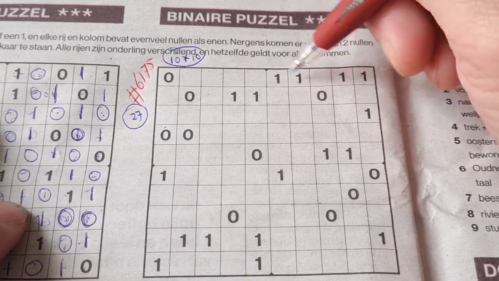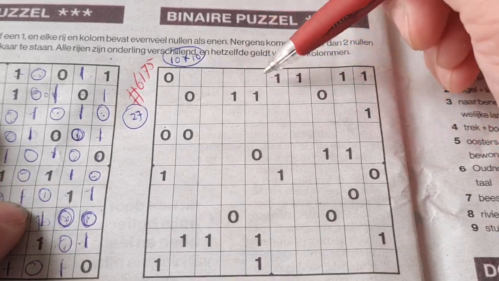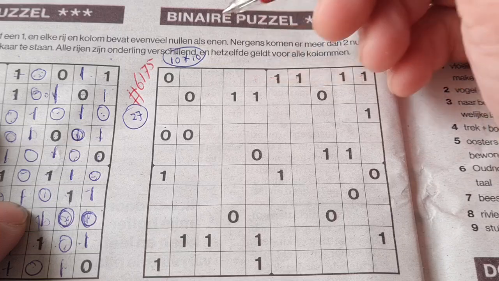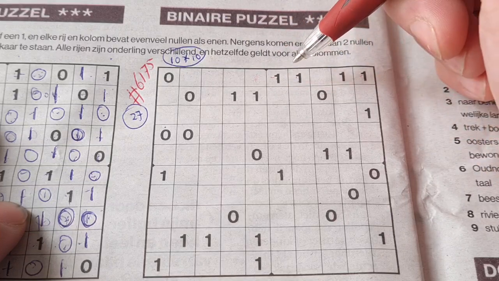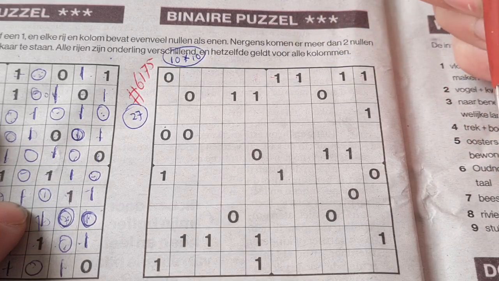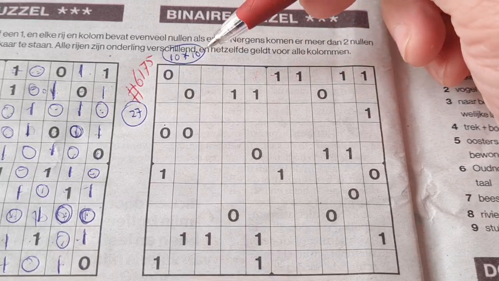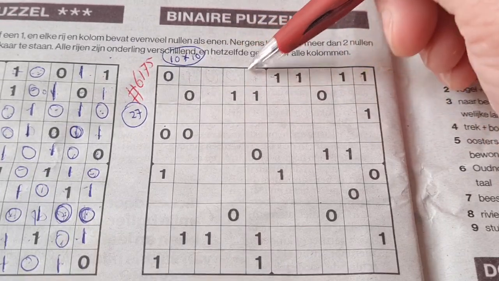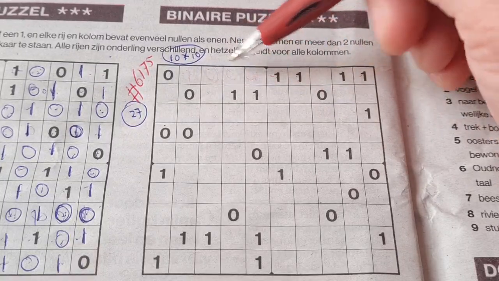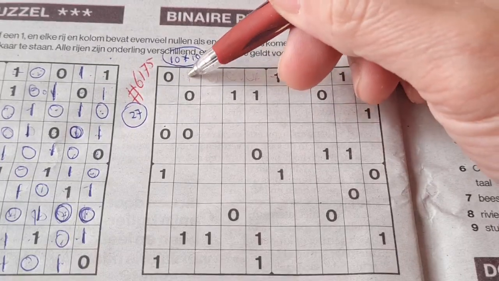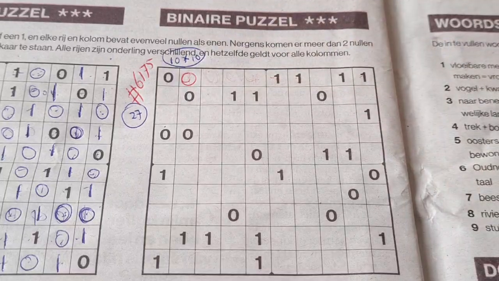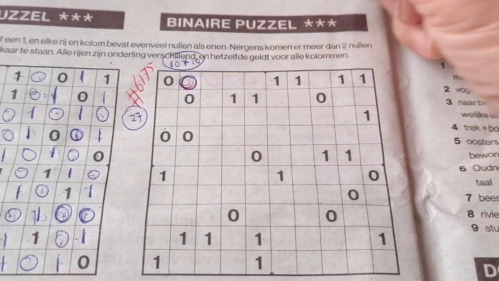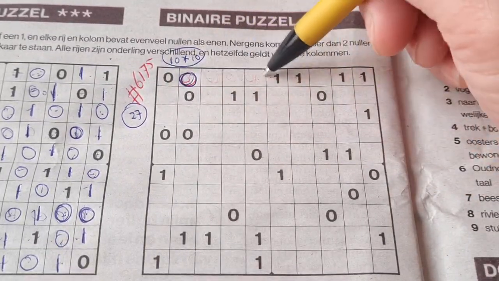We have here 4 ones, so the 5th one cannot be here. Then we have 3 ones. The 5th one cannot be there. Otherwise, we have 3 O's. So this should be an O. Oh, this should be an O. Otherwise, we have 3 O's.